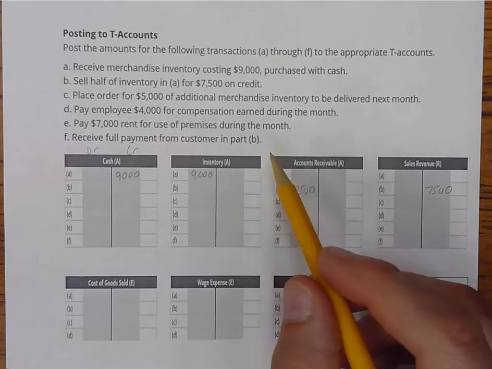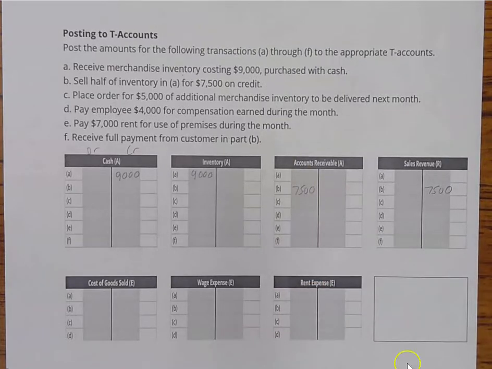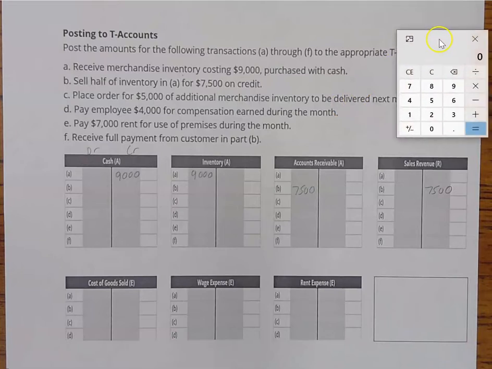So let's think about this. Probably need to bring up a calculator. Make that a little smaller and then drag it over here. It says that we sold half the inventory. The full amount is $9,000. If we take half of that, or 0.5, we get $4,500.